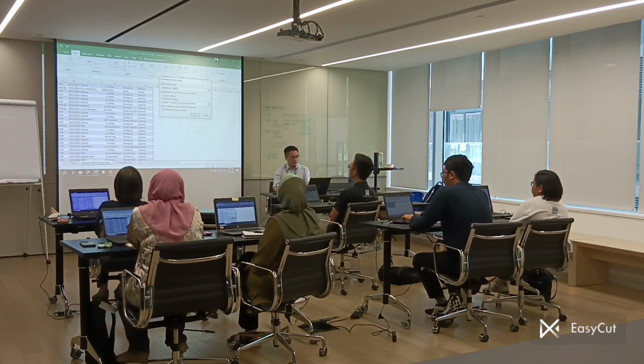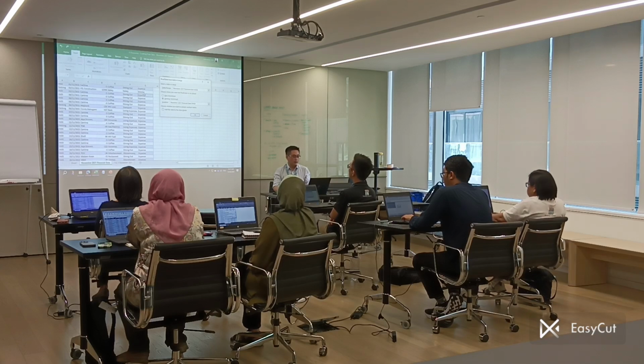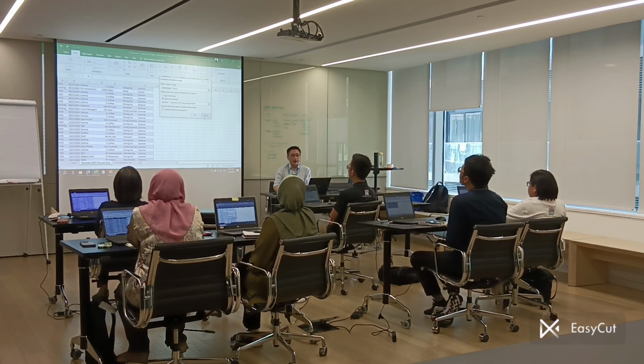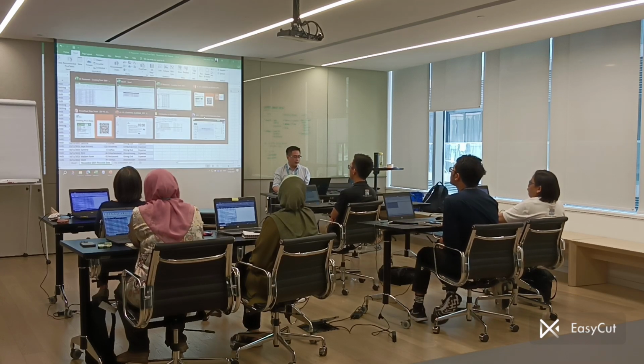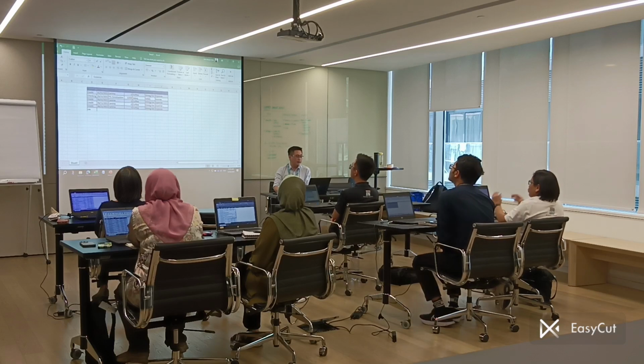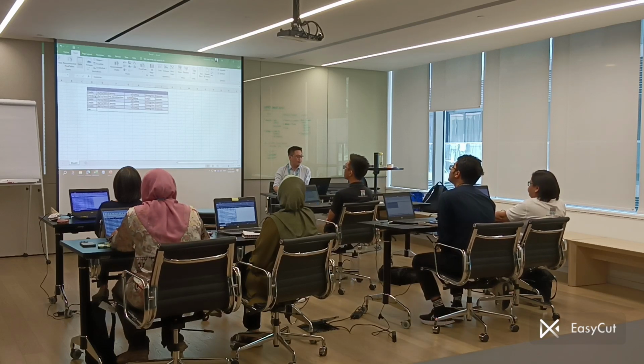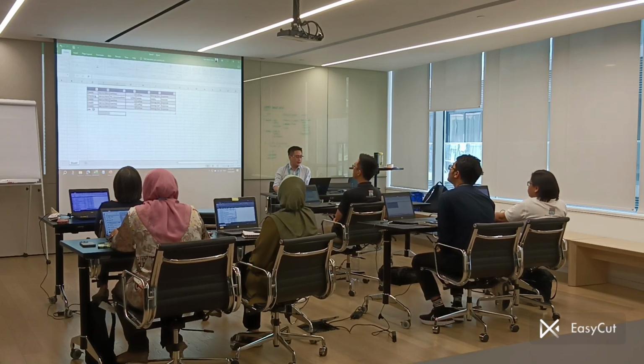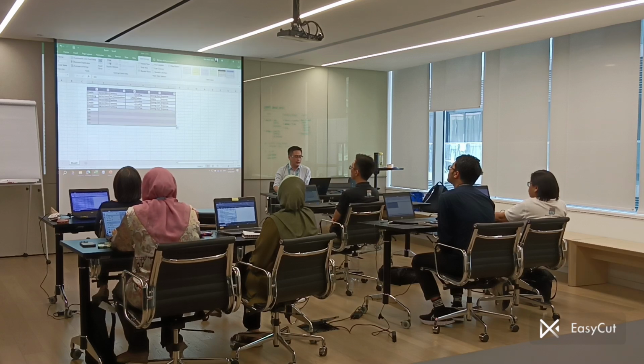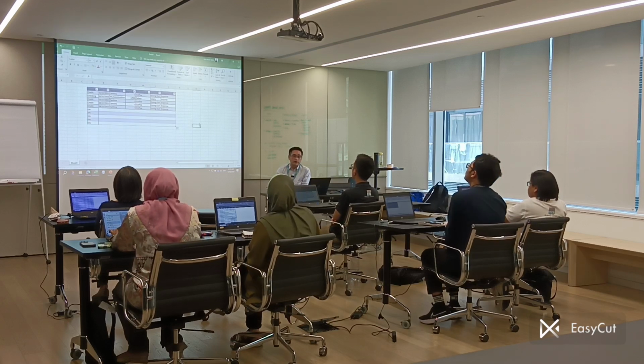Or alternatively, you just click inside it, or you can select the whole table. Also the formatting for the table all stays with the table. You see it's continuing there. It's a good practice, small tips for all of you.